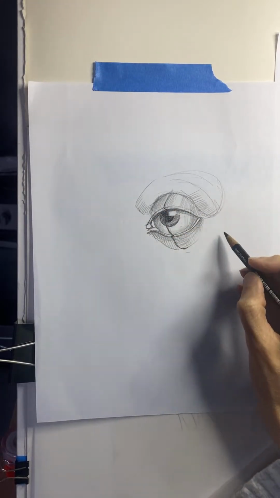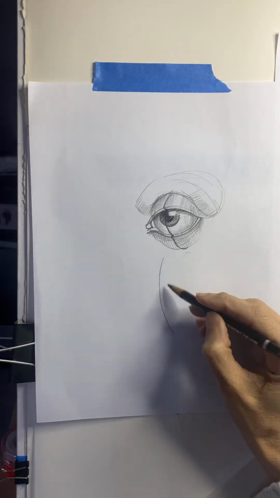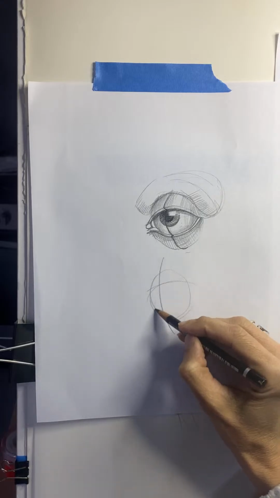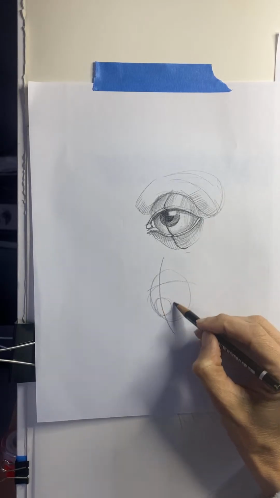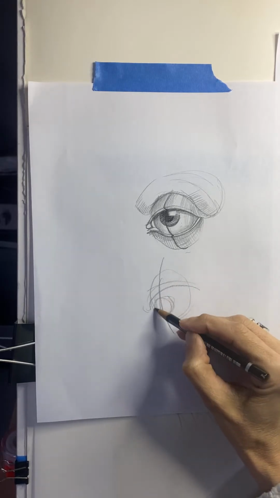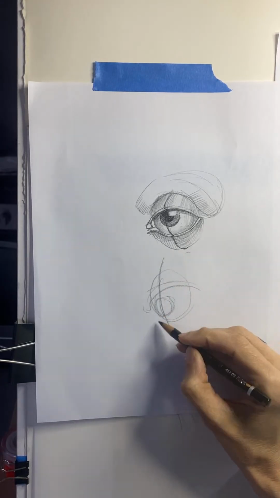The same applies if you look at the other way. The eye will be the same way.